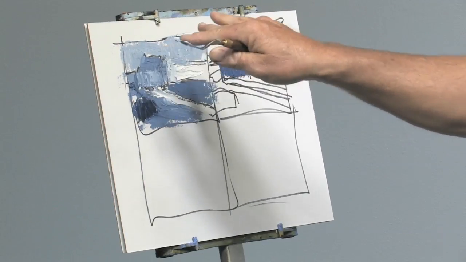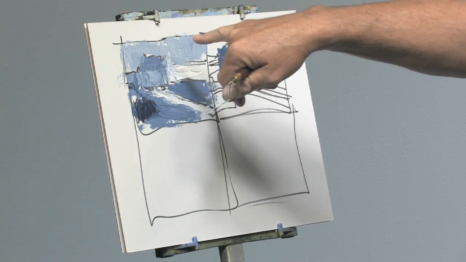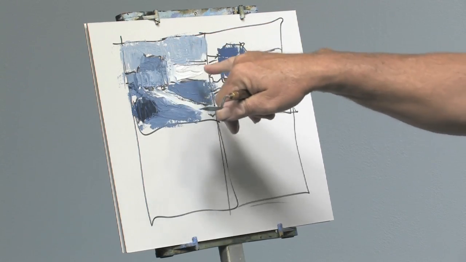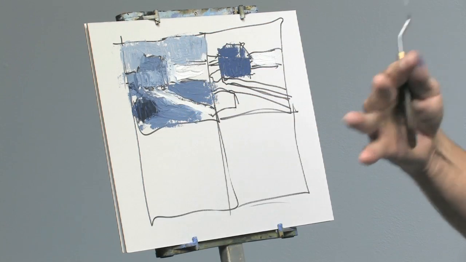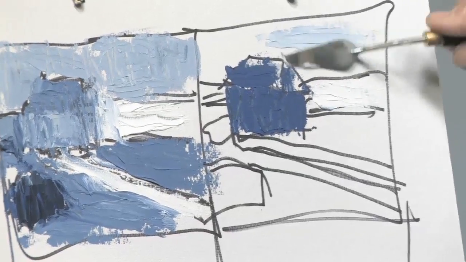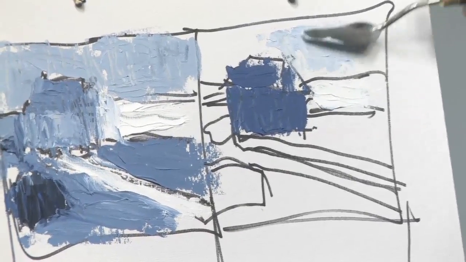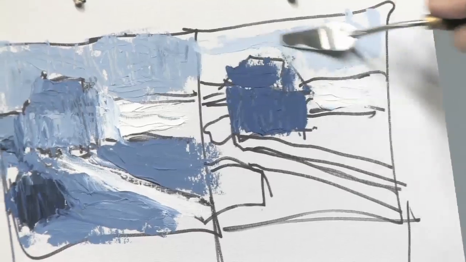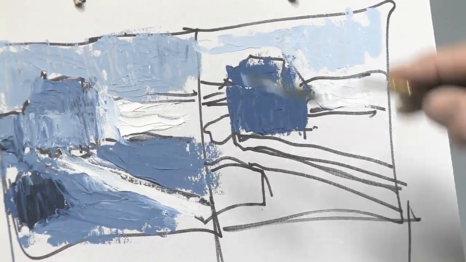Because the painting is really all these relationships. It's a relationship between this shape, that shape, this shape, that shape, that shape. So if they're not working together, the painting's not going to work. So I'm going to lighten up the sky. Let's see what that change in that relationship does. Now I have a lighter sky and a darker building.